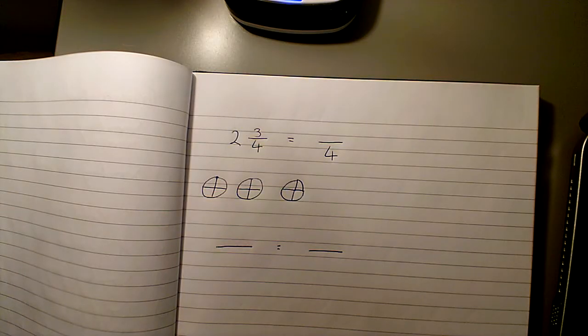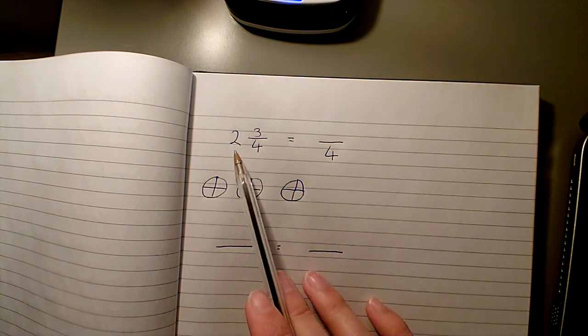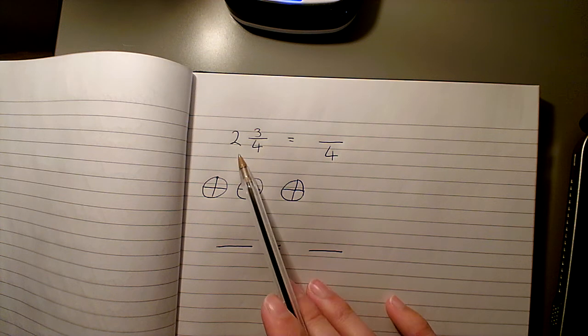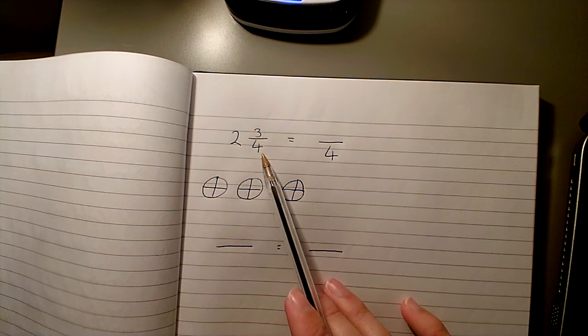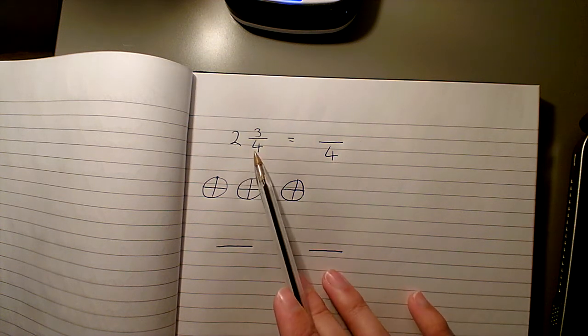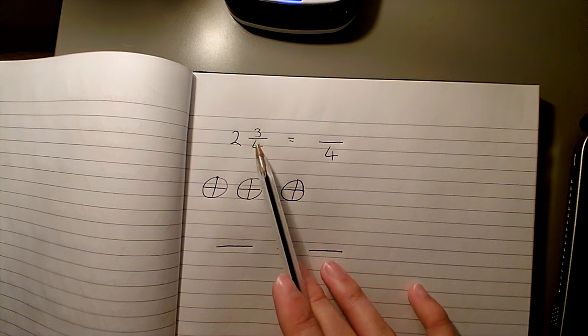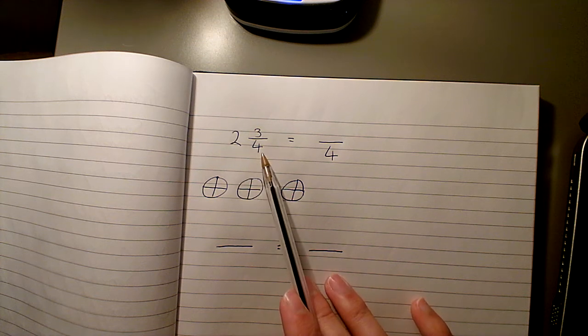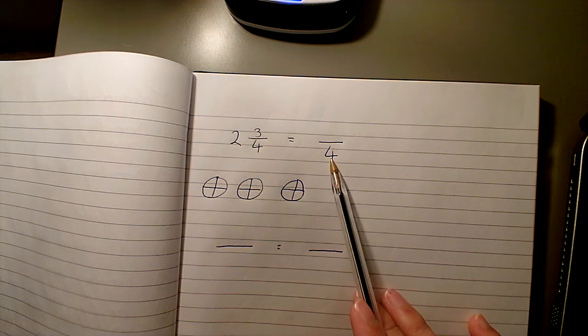Example 1. So we're going to be converting a mixed number to an improper fraction. Here is our mixed number. It's a mixed number because it's got two whole parts and also a fraction part, making it mixed: whole part, fraction part. Okay. Our mixed number is 2 wholes and 3 quarters.